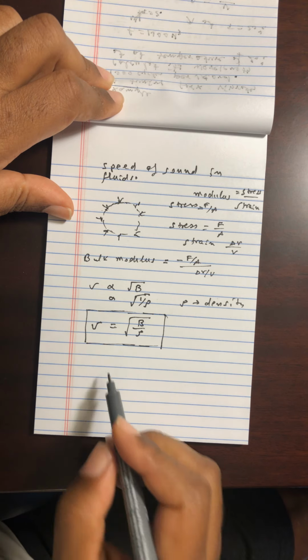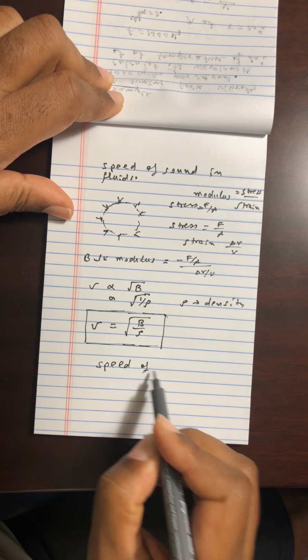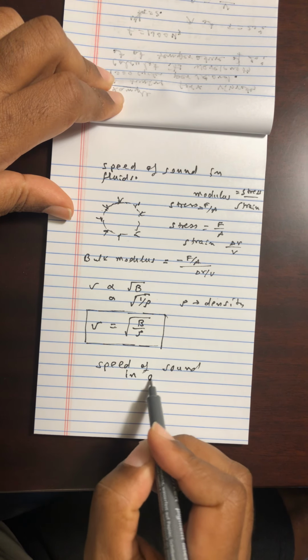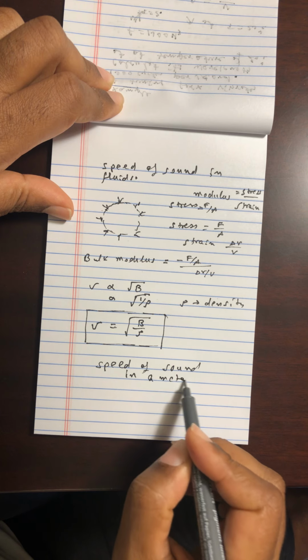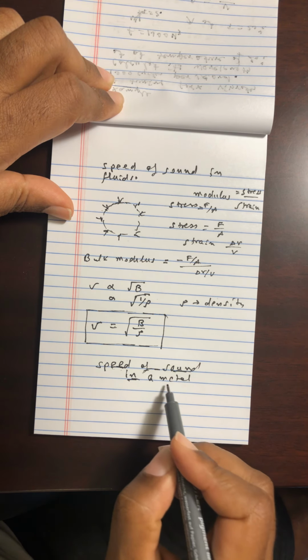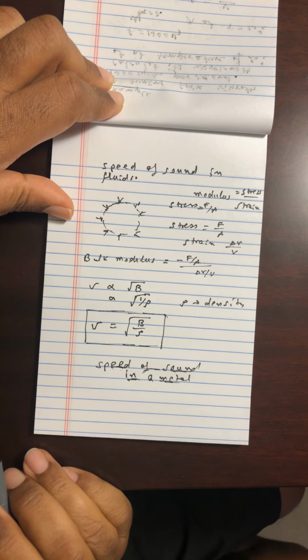Okay, next let's look at the speed of sound in a metal. This one also depends on a modulus, but in this case it depends on Young's modulus.